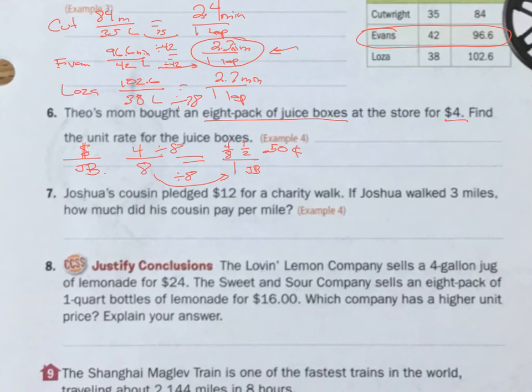All right, last one, number 7. Joshua's cousin pledged $12 for a charity walk. If Joshua walked 3 miles, how much did his cousin pay per mile? So I'm going to get the miles. I want to get down to 1 mile and how much he pledged on top. So it's 12 over 3 miles. I want to see what he did in just 1 mile. And so I divide each side by 3. I'm going to get 4. So how much did his cousin pay per mile? $4 per 1 mile.